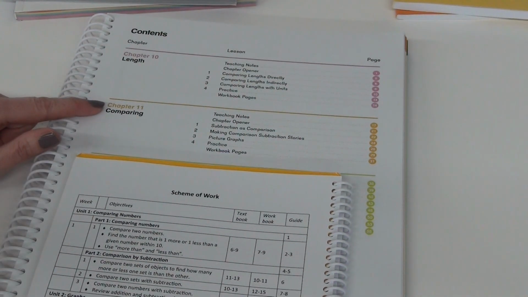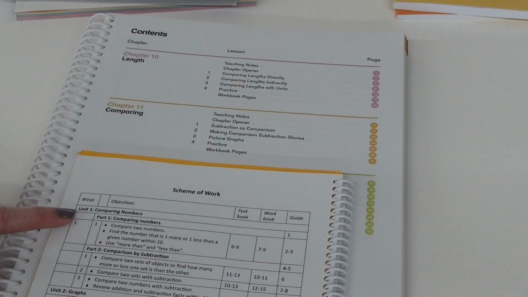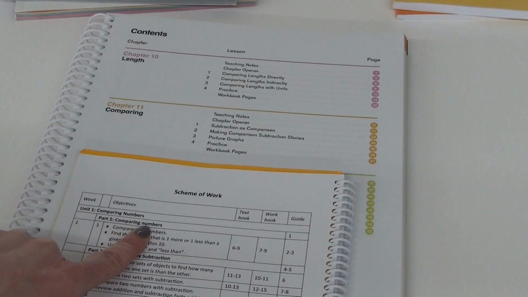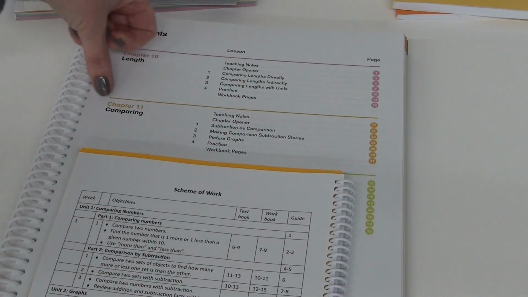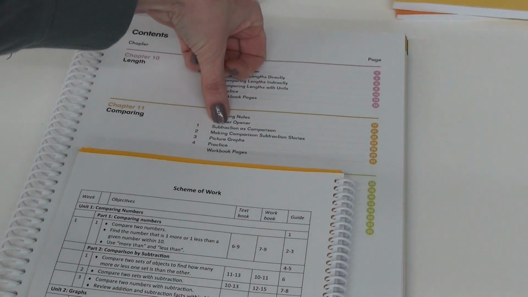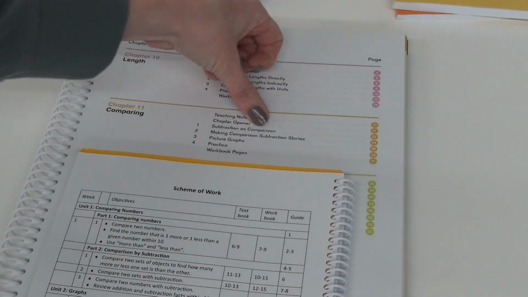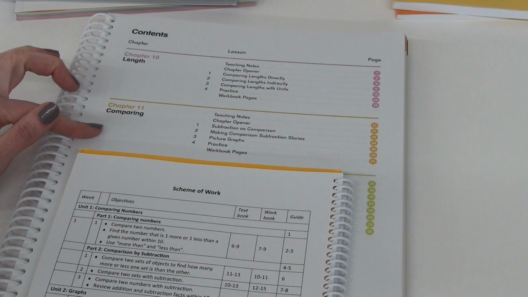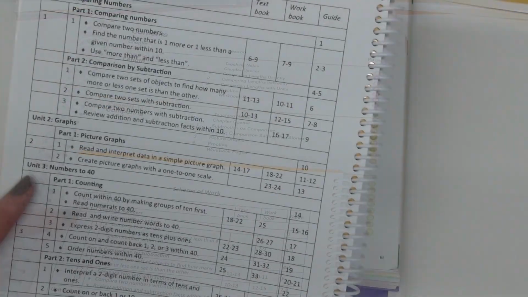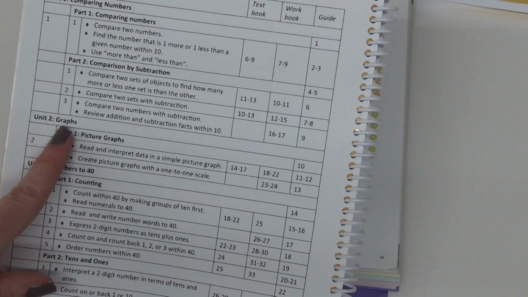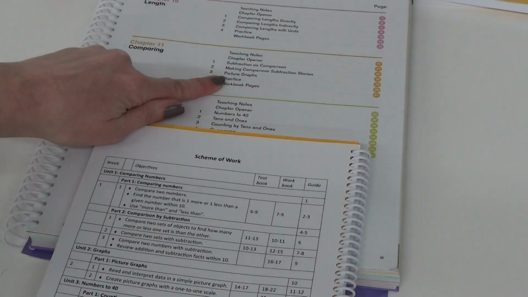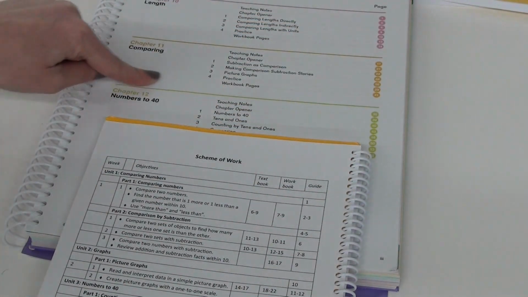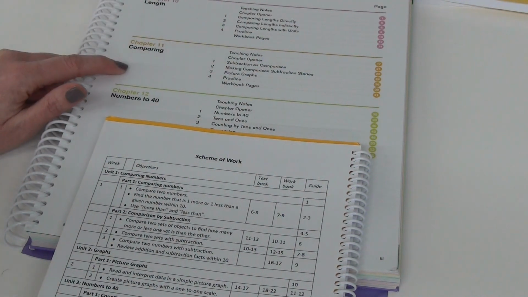So we have chapter 11, comparing, and right here we have unit 1, comparing numbers. So we can see comparing numbers, and then we have comparison by subtraction. If you come up here on dimensions, you can see subtraction as comparison is one of the sections within chapter 11. Now we're coming down to unit 2, graphs, picture graphs. That is actually included right here on chapter 11, comparison, picture graphs, and dimensions.